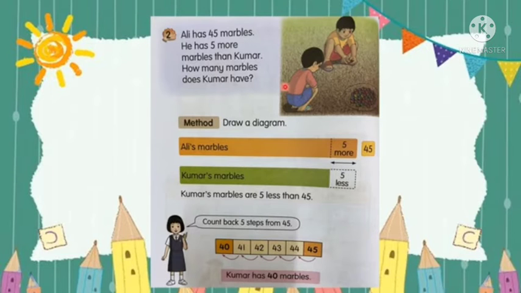This is question number 2. As you can see here, there are 2 boys. This is Ali and this is Kumar. So, this is marbles. Marbles in Malay means guli. So, let's read the question first. Ali has 45 marbles.